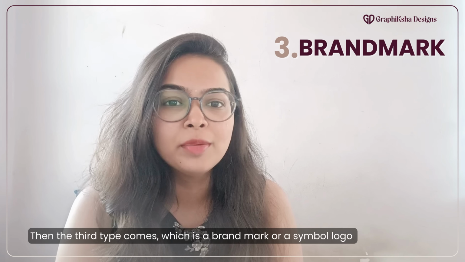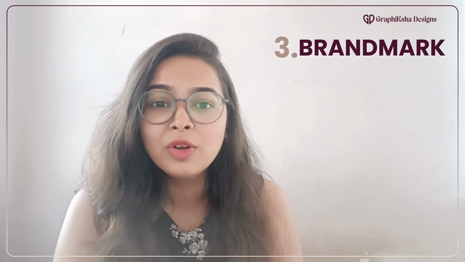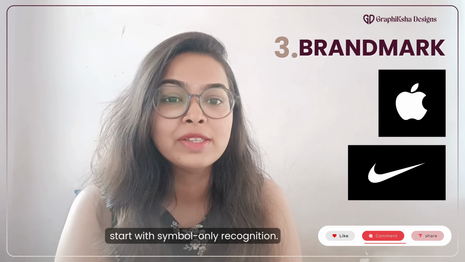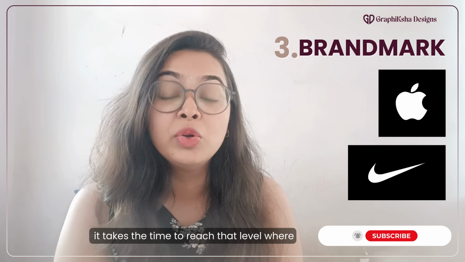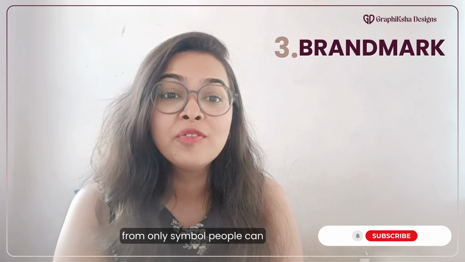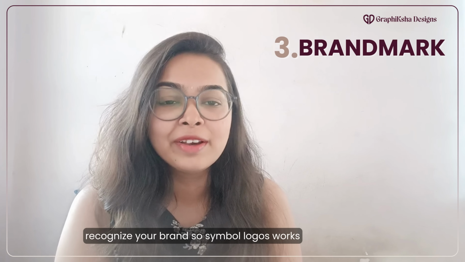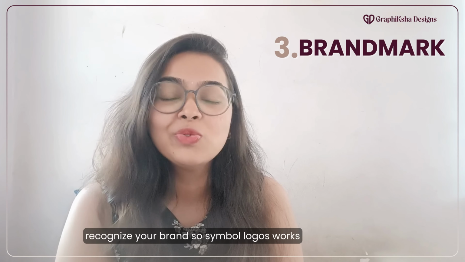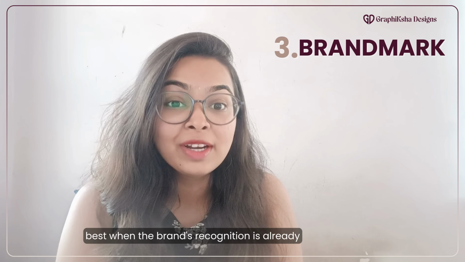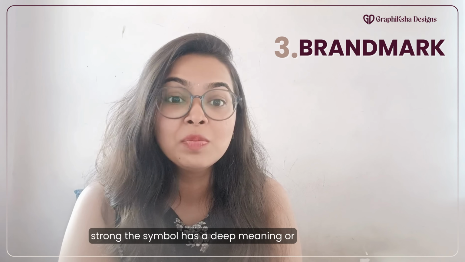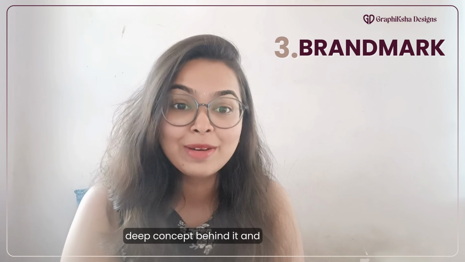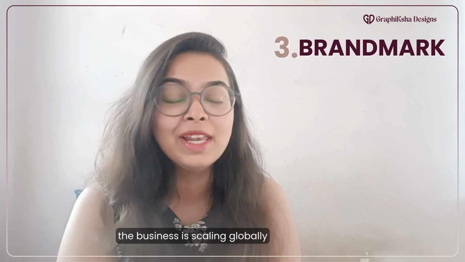Then the third type is the brand mark, or symbol logo. A brand mark uses only a symbol, no text. For example, Apple or Nike. But here is the important part. These brands did not start with symbol-only recognition. It takes time to reach the level where people can recognize your brand from only the symbol. So symbol logos work best when the brand's recognition is already strong, the symbol has a deep meaning or concept behind it, and the business is scaling globally.